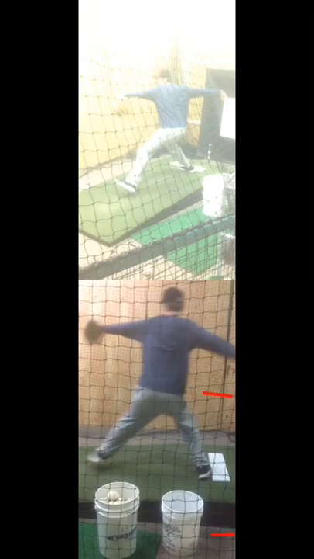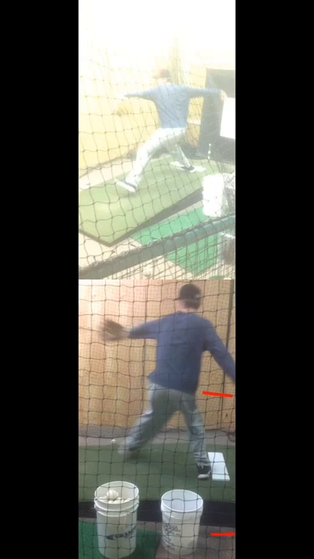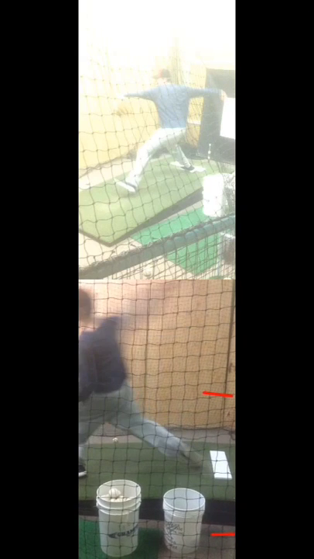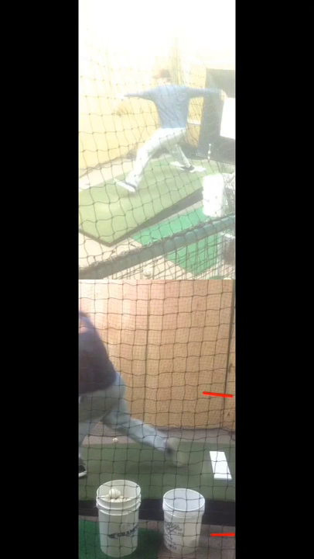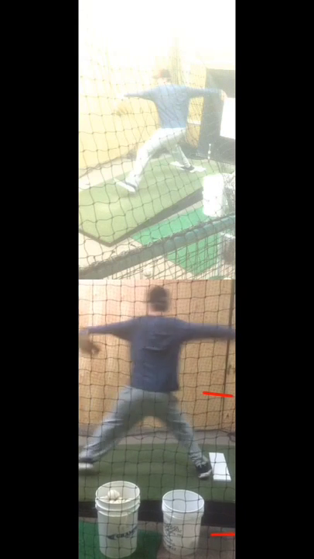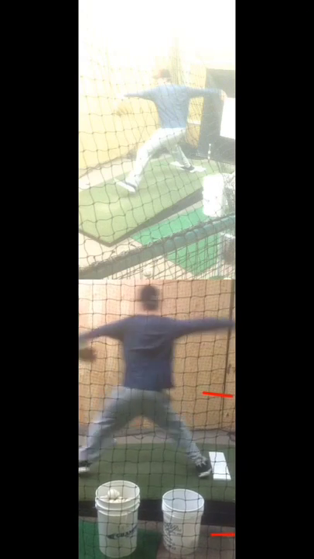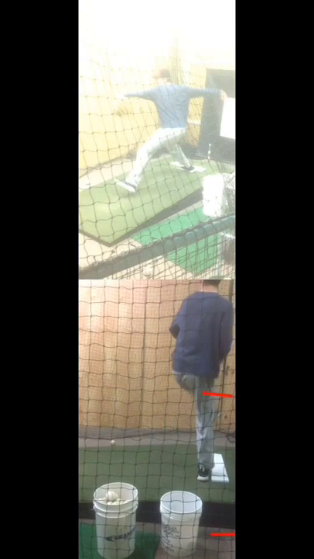We want to work on segmented rotation. Okay? Hip rotates. It finishes its rotation. Then our trunk rotates. And finally the shoulder rotates. Okay? We can get a little more in depth into that.